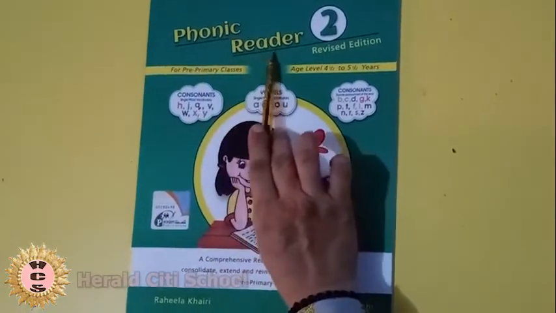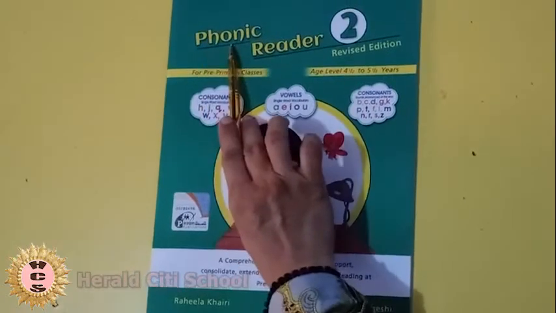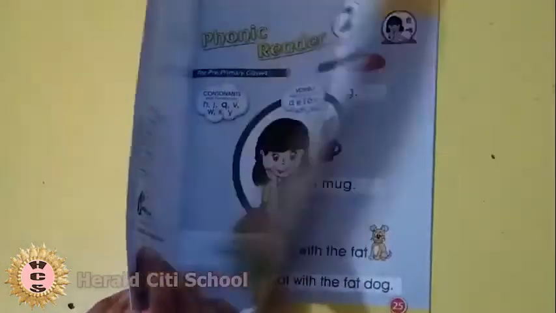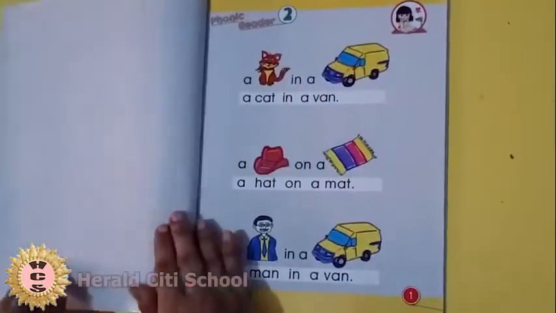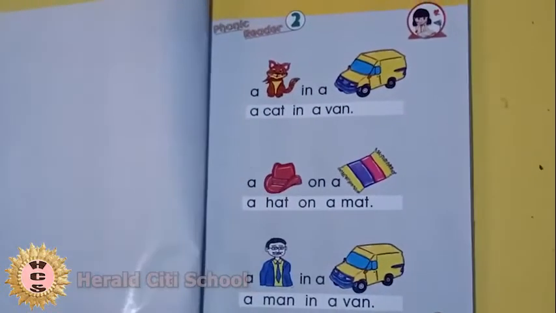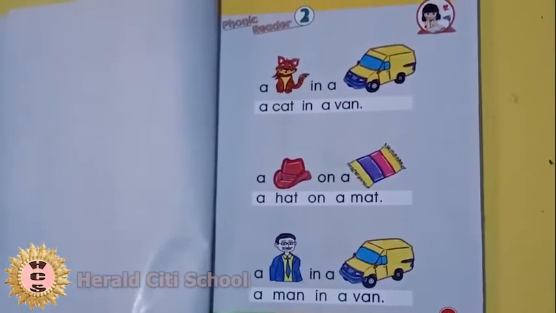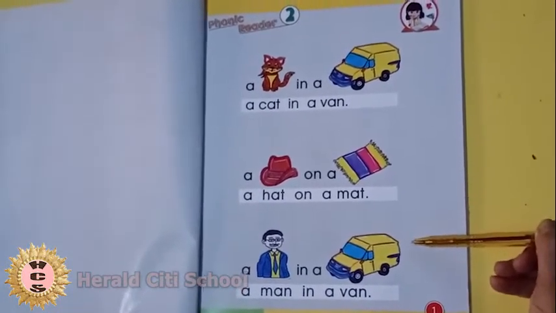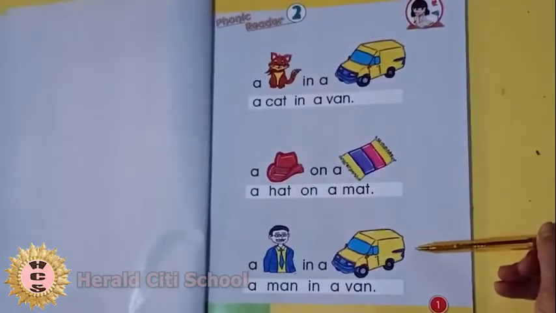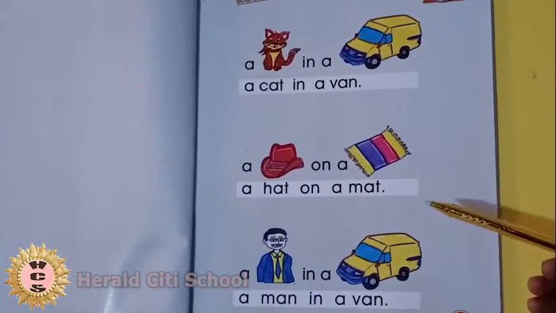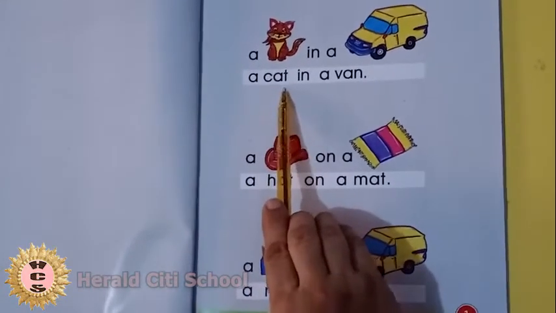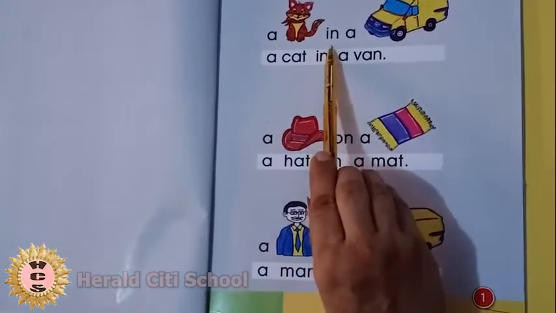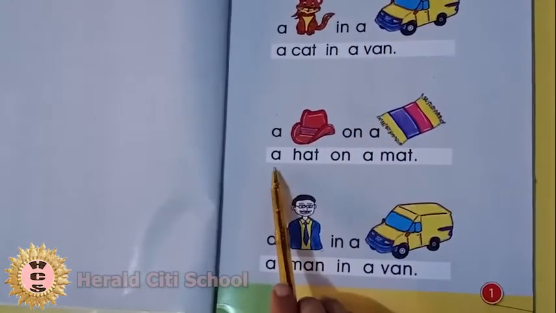Children, this is your phonic reader book. The name of your book is Phonic Reader 2. Now open your book and open page number 1. Children, we have already read this page, so you have to read this page by watching this video again and again. Children, read this page with me. A cat in a van.